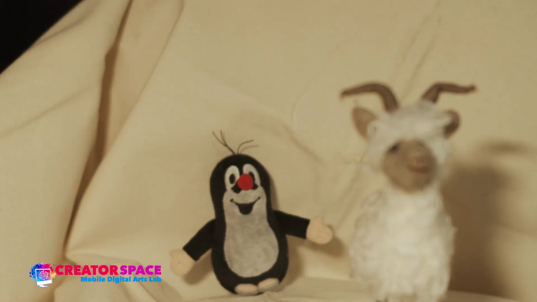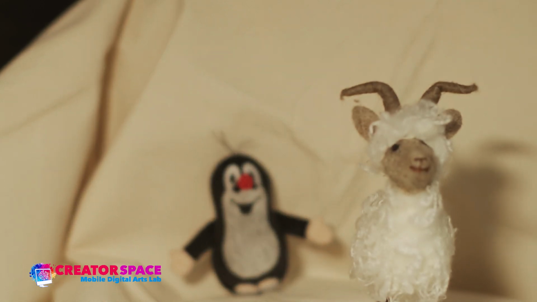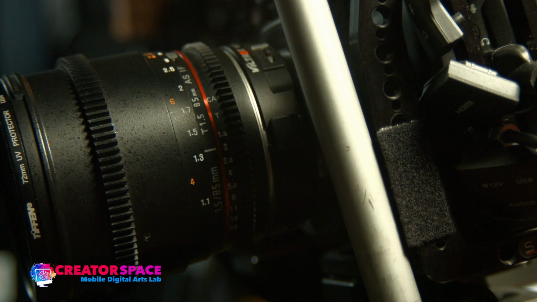Okay. You can see now the penguin has hit the focus. But what I need to do is change the focus to the goat. So let's do that. Okay, so goat to penguin. And look at that real shallow depth of field. So this is where we're just pulling focus, right? And what does that look like?